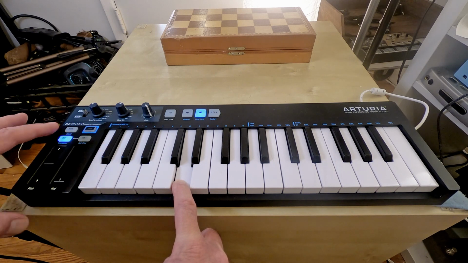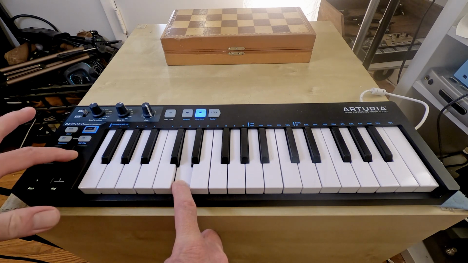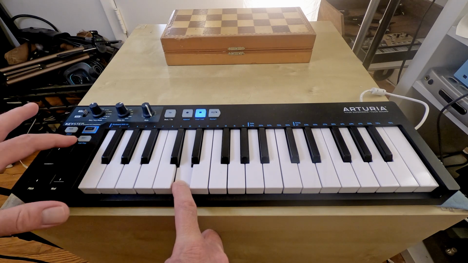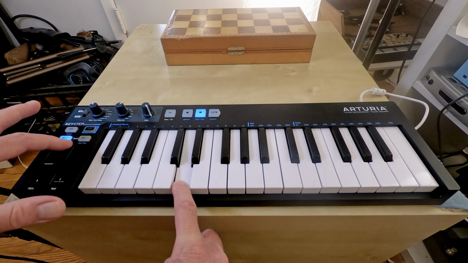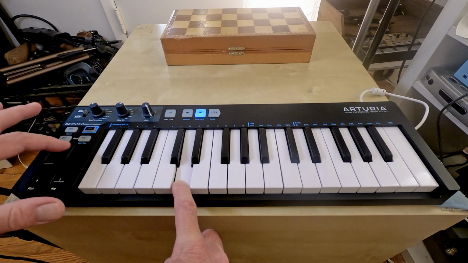Now it's at maximum, that's at 127. Now it's at 0, which is its minimum value. Now we're scrolling through the entire range of the controller. And now we're just jumping randomly to different fixed static values within its range.